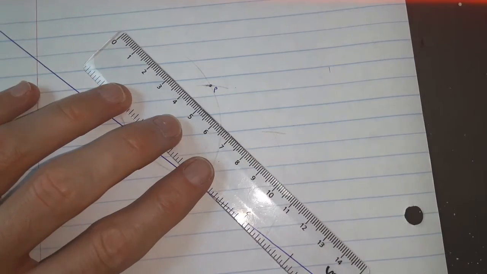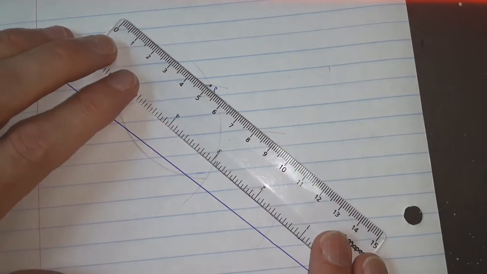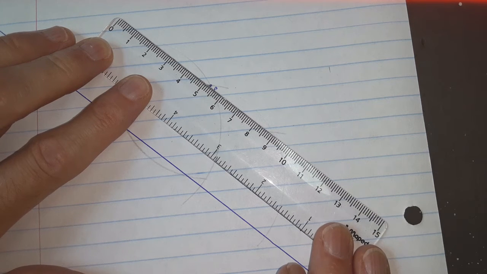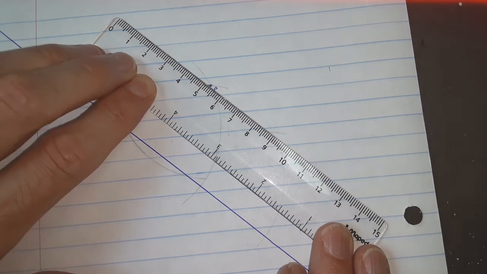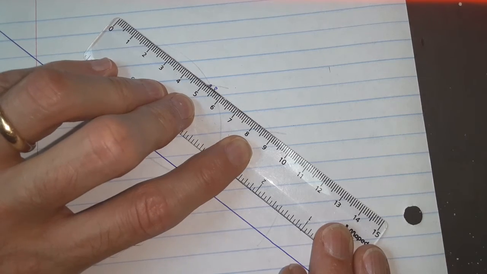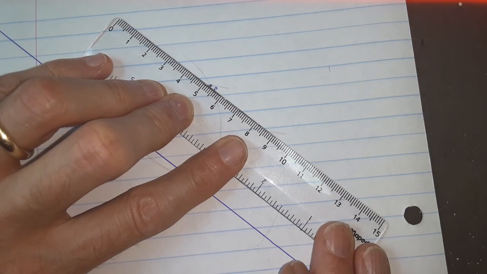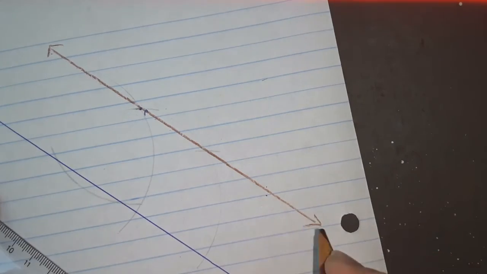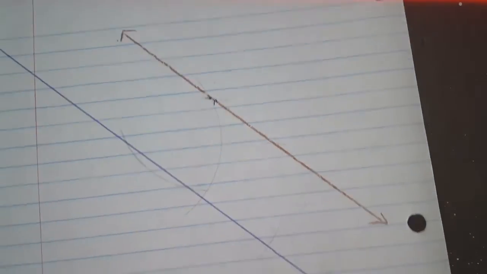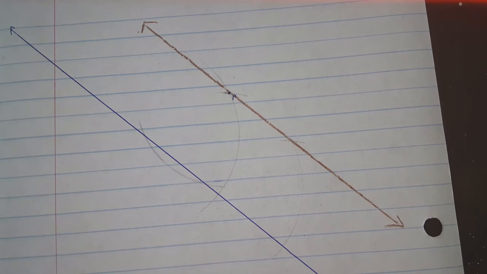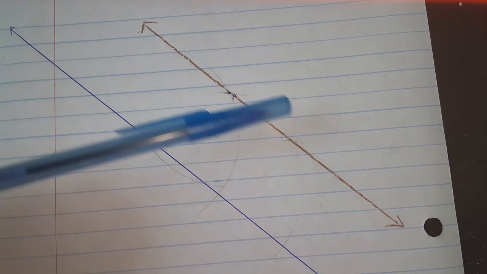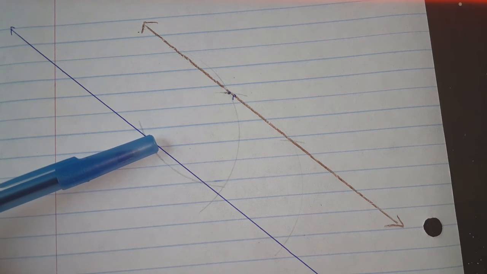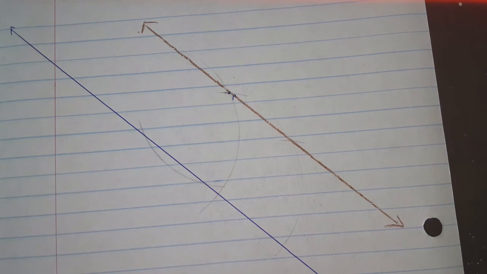I'm going to move my ruler in here and put my ruler so that the intersection of the two X's line up on that edge, and I'm going to make my parallel line. So now I have this brown line here passing through the point and parallel to the original line.